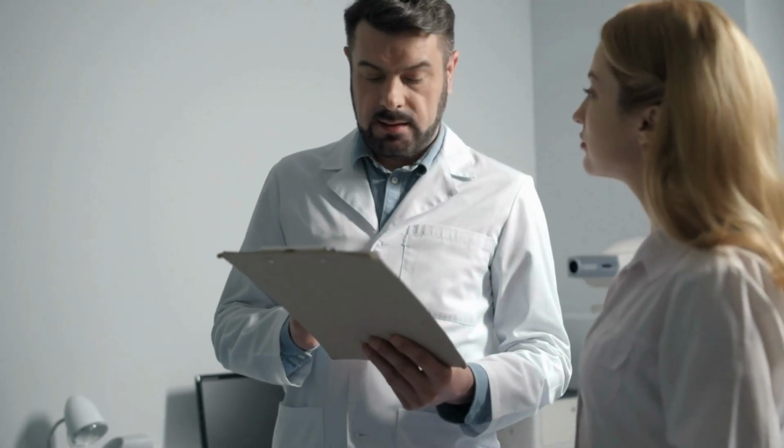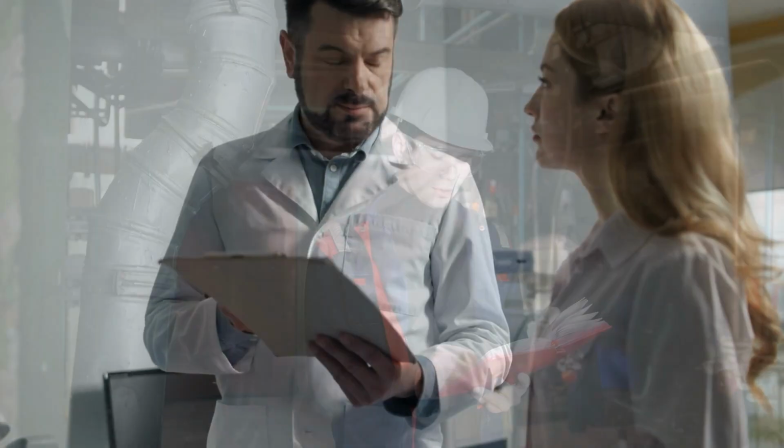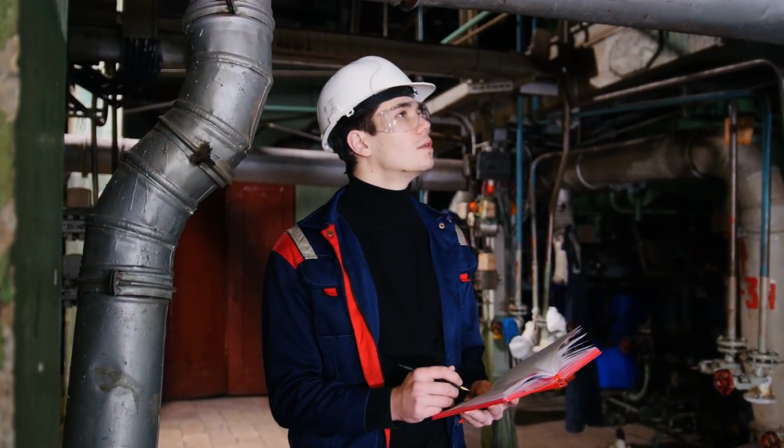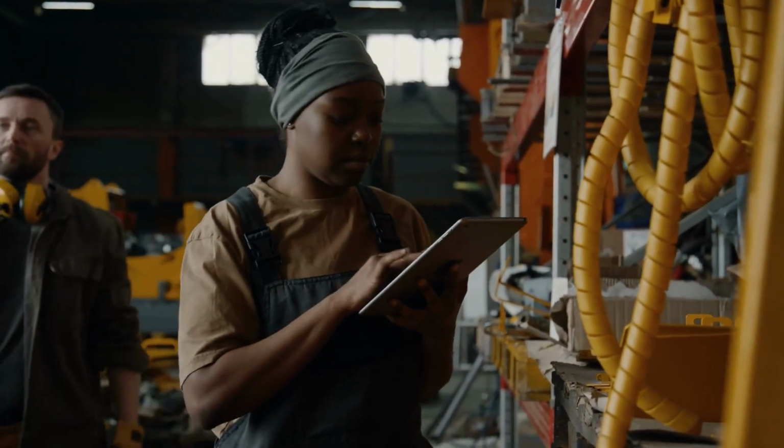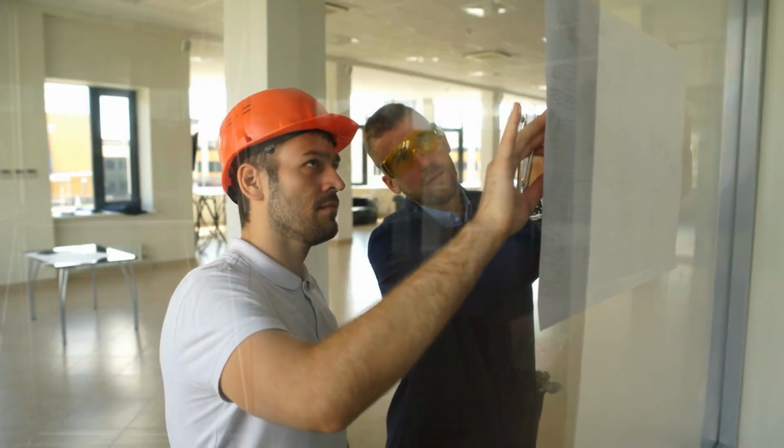When you break risks down into likelihood and severity, something powerful happens. You stop reacting and start preventing. The risk assessment matrix gives you a clear, simple way to decide what needs action now and what can be monitored.